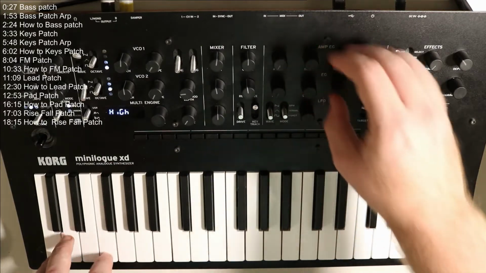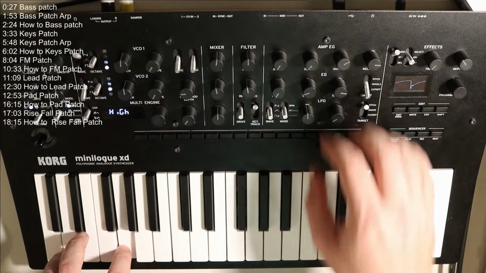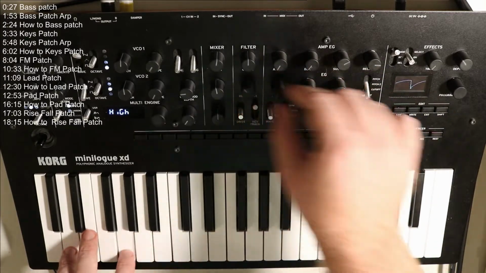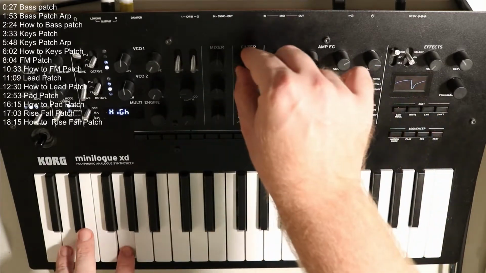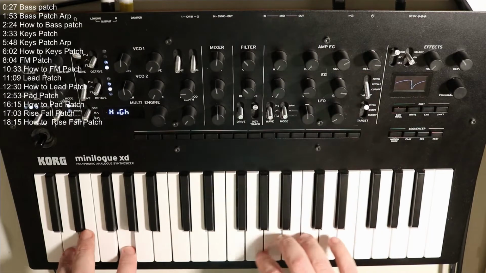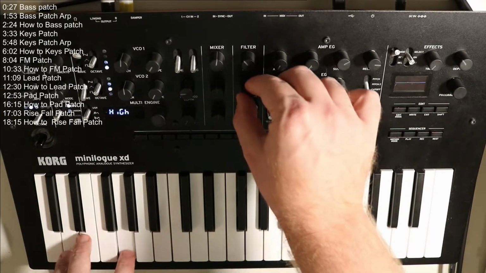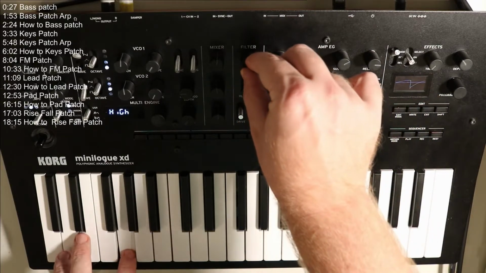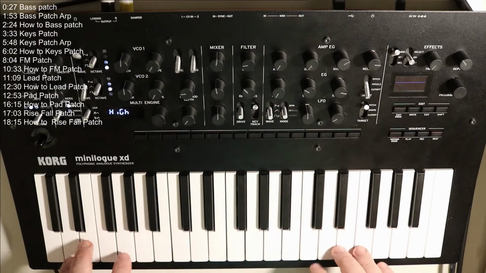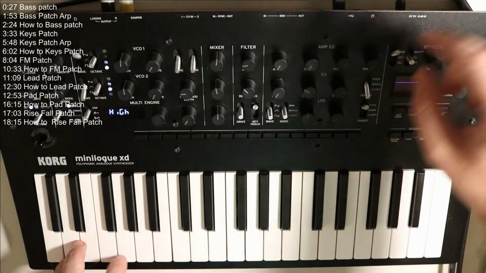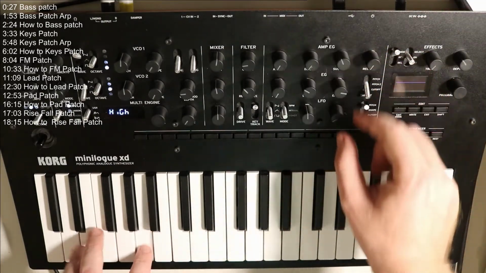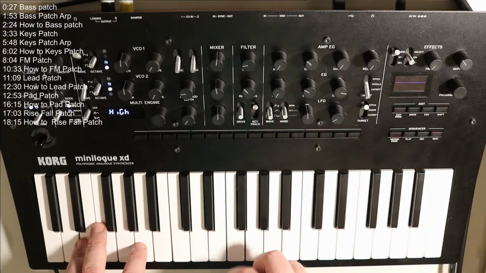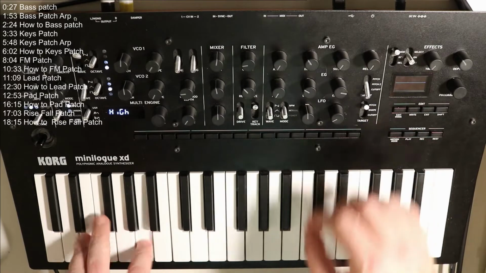Oops, bump that. Probably about there. Now I'm going to remove all the release and sustain, and we're just making this an AD envelope for now.